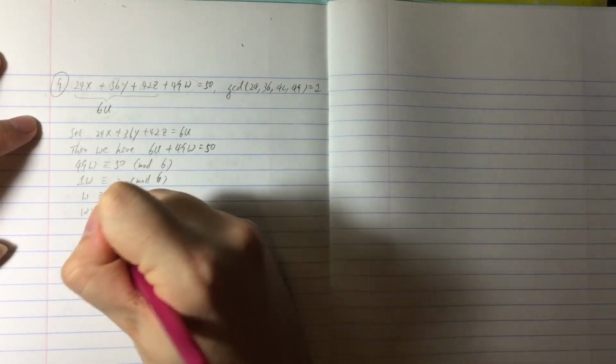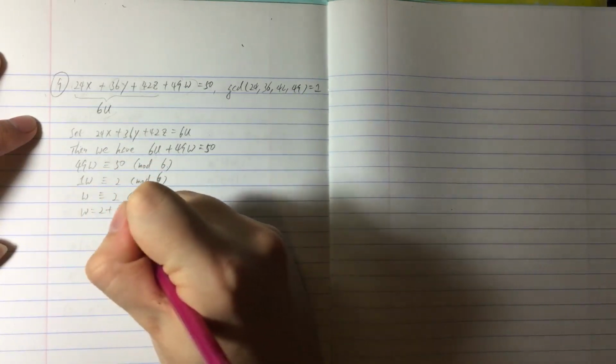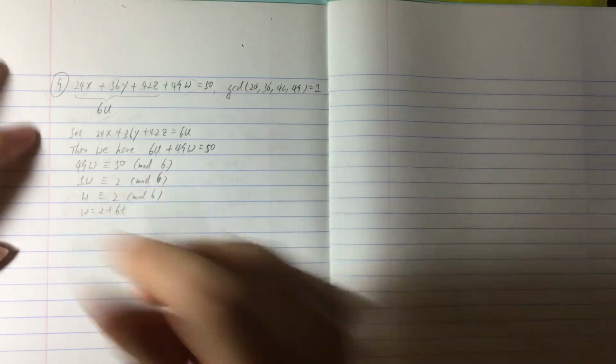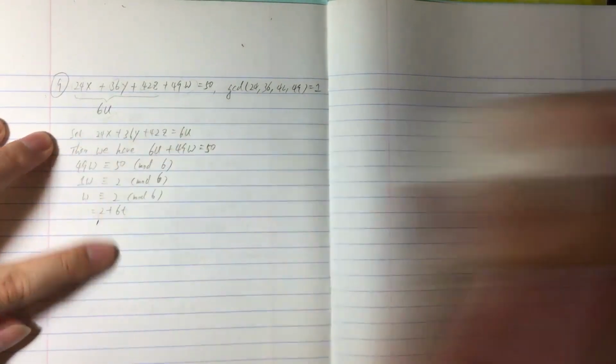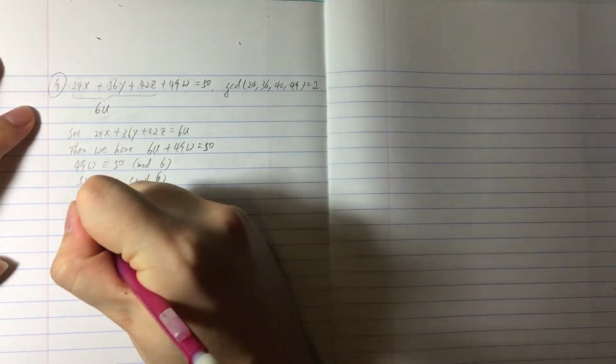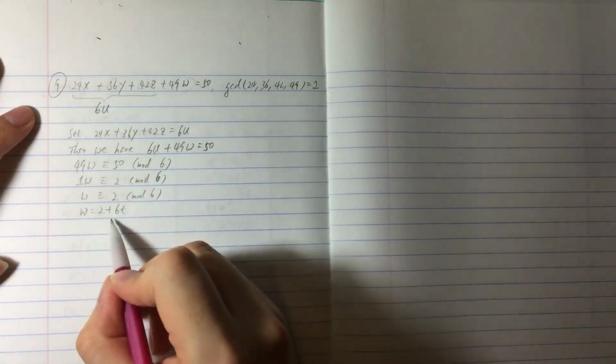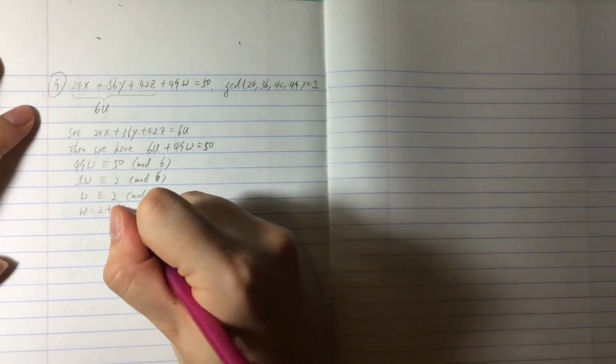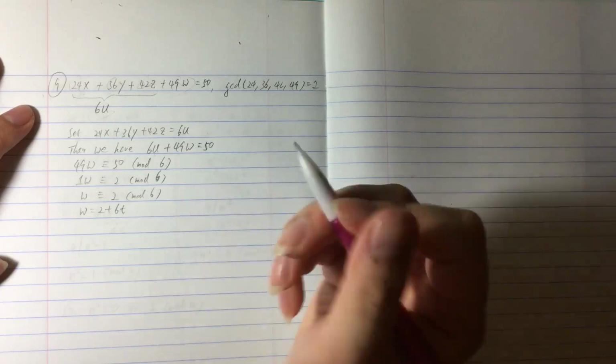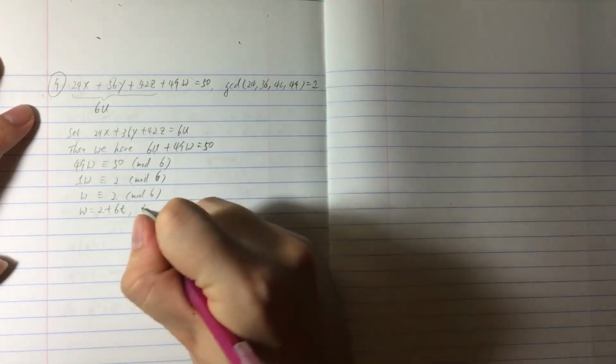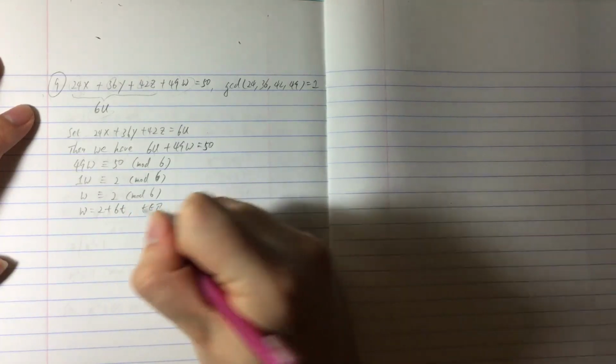So w equals 2 plus 6t, where t is an integer.